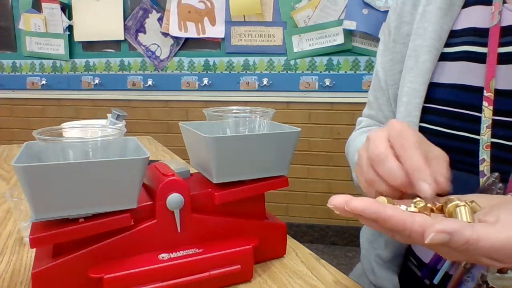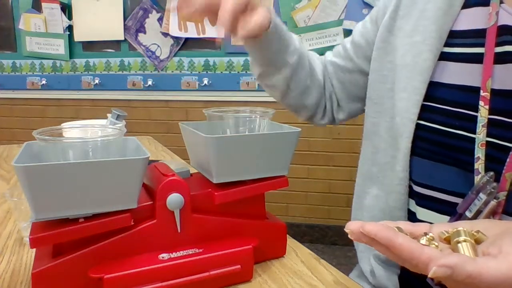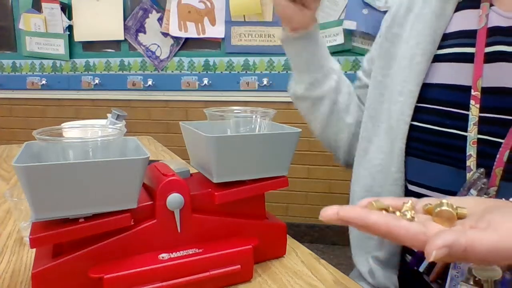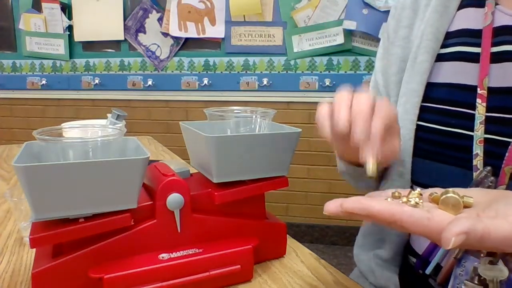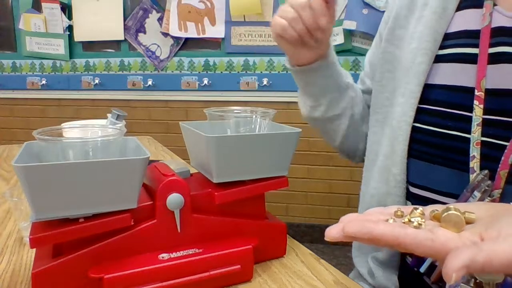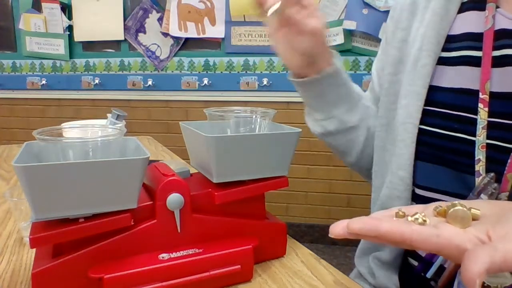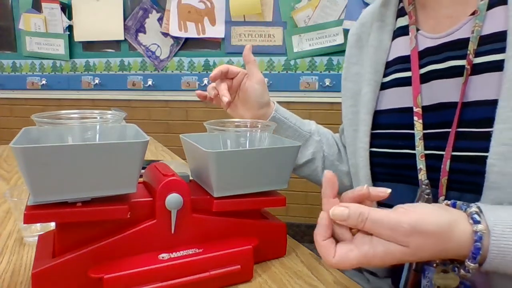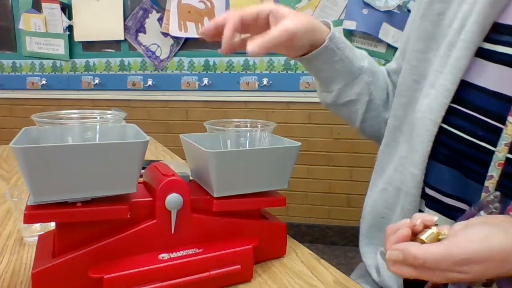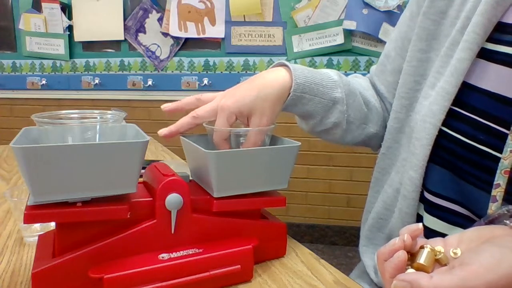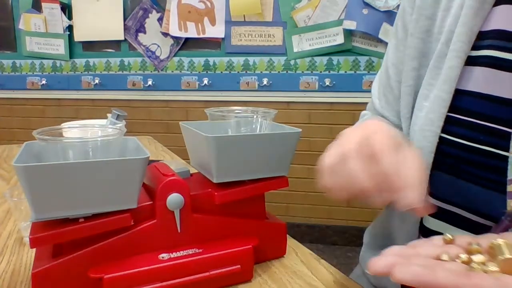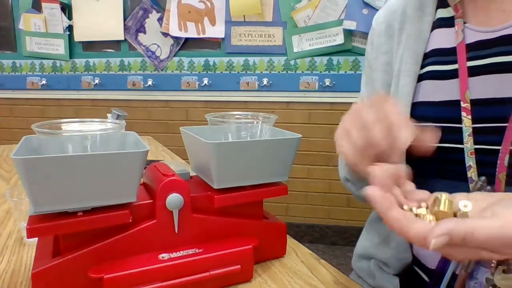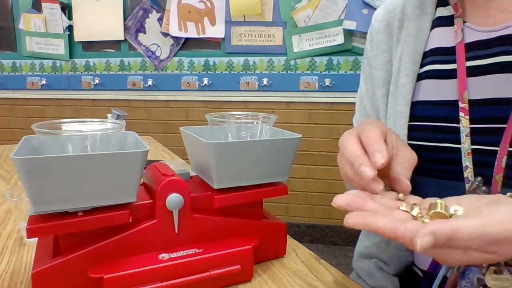So we're going to add 20 more. 70. It's not even moving, is it? 90. 100. Starting to think about it. 110. Is that too much? Yeah, 110 is a little too much. So we're going to pull that out. 105. Okay. 105.